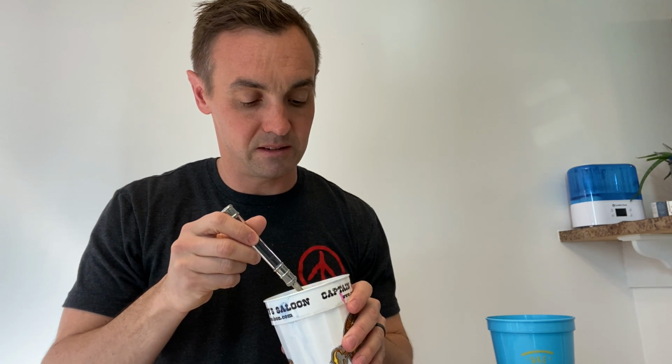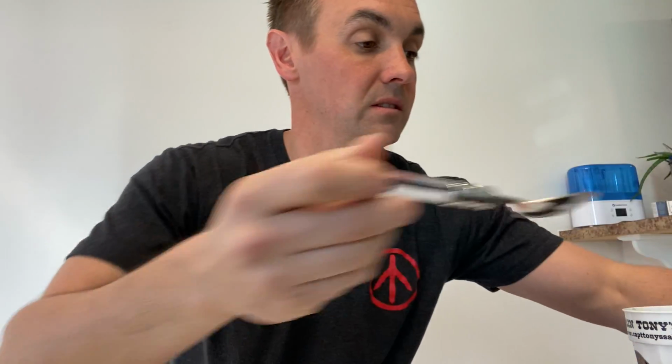So the first one I'm going to pull out is the tap water one. And as we can see, I'll lay it down, it's got quite a bit more squishy and much larger. And I'll pull out the saltwater one. Set this over here.